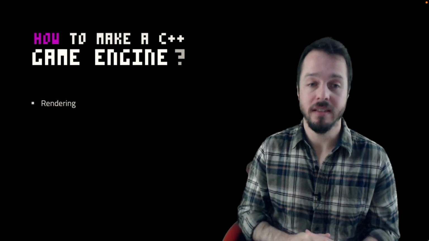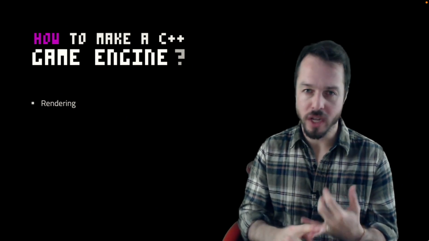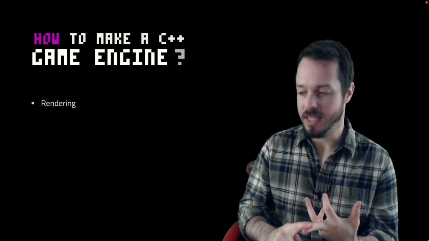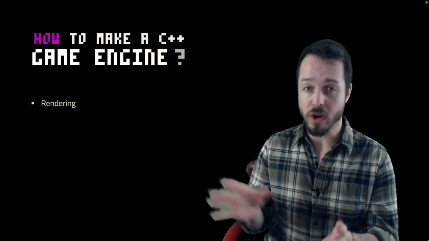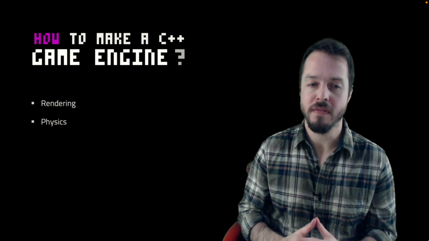Right, next thing that after you have windowing system, after you have this ECS working, after you have these ideas of input, game loop, everything working correctly, I would probably try to implement some sort of physics, right?